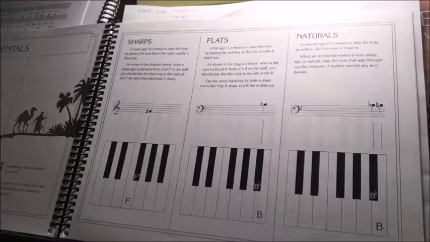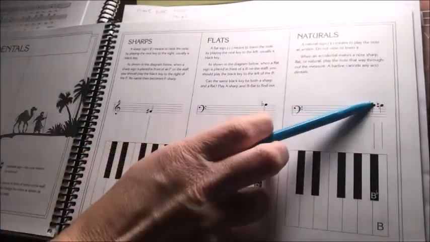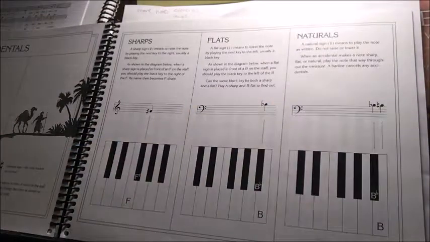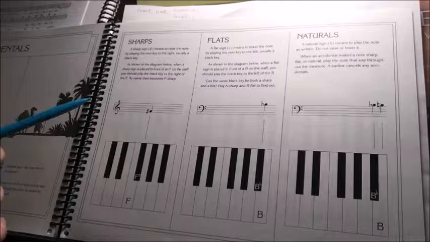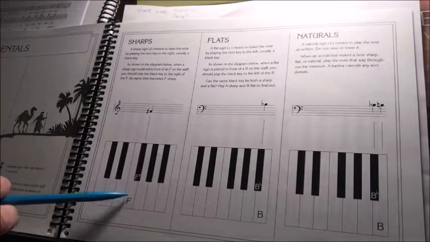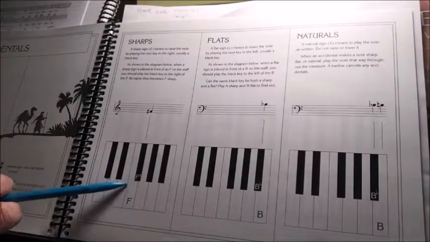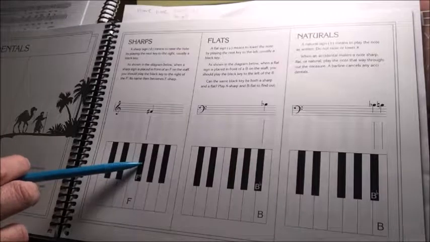We are now going to be learning about accidentals in music. Accidentals are the sharps, the flats, and the naturals that you'll see in hymns and other songs. The reason why we have sharps is whenever they want you to raise the note that is typically found on this white key to the very next note, which is also referred to as a half step higher.